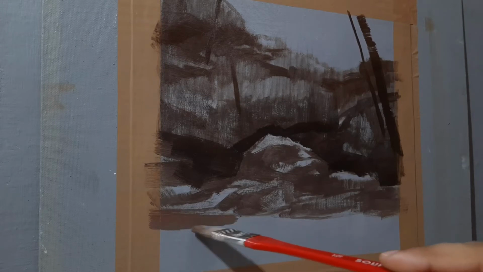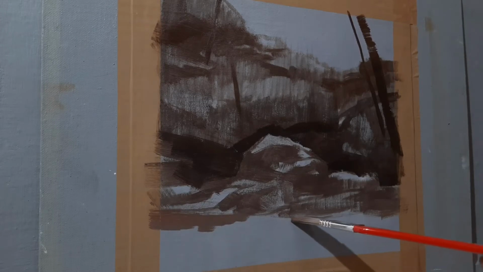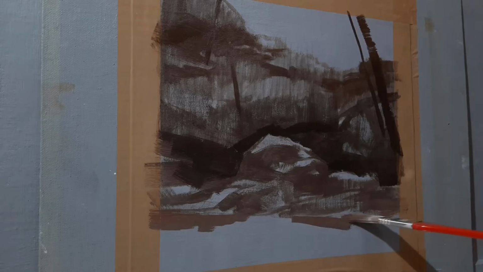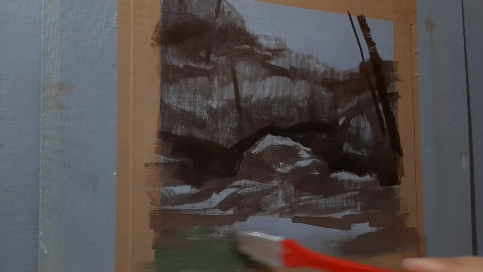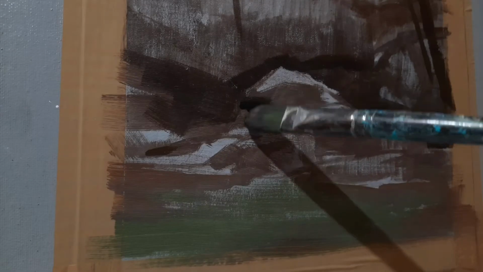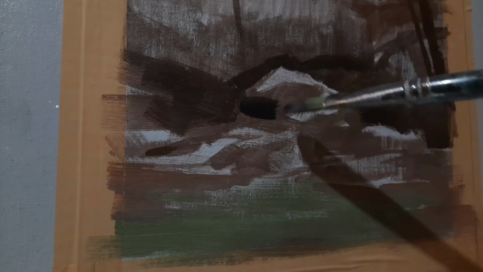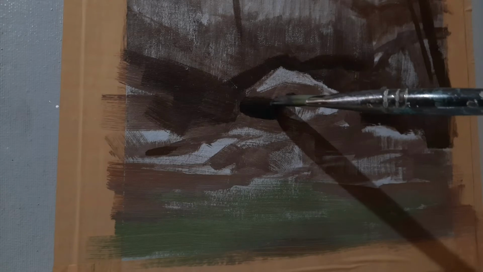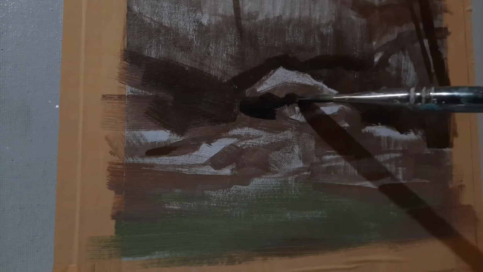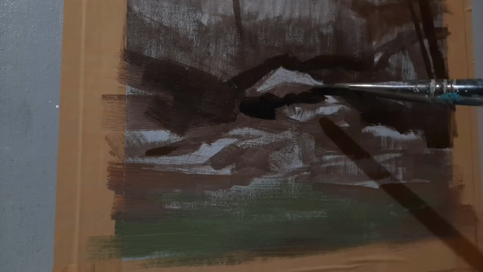Okay, now I move on to the next part of the painting, that is establishing some medium tones in the composition. This is where I begin to sort of build up the shapes, and also along the process, I try to visualize the end result. And the secret to a successful realistic painting is to constantly visualize the end result during the painting process.